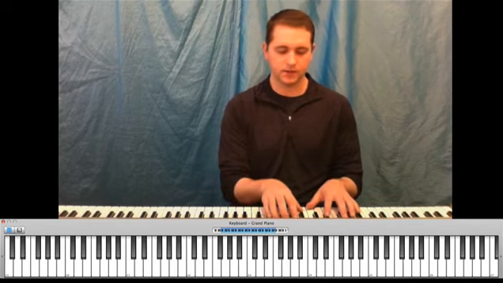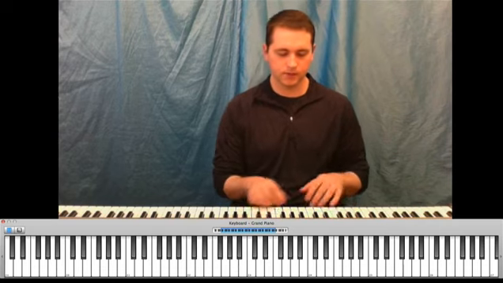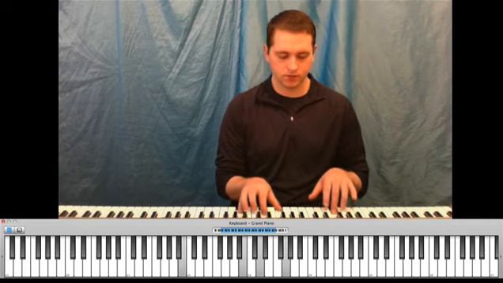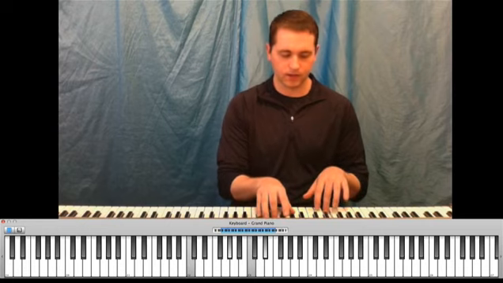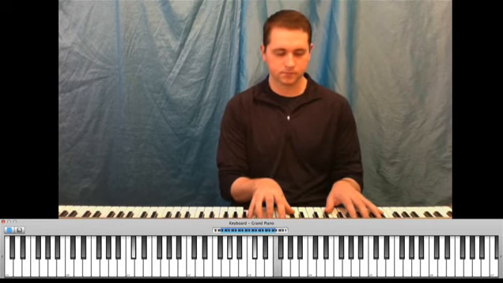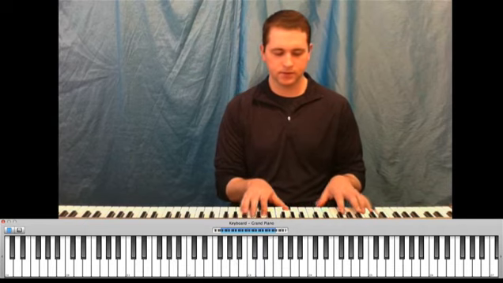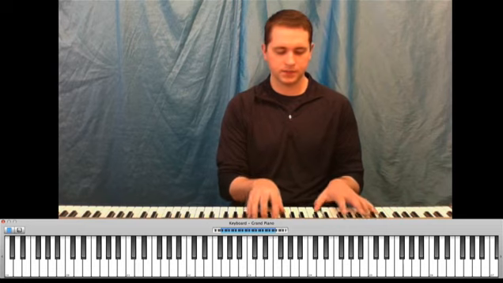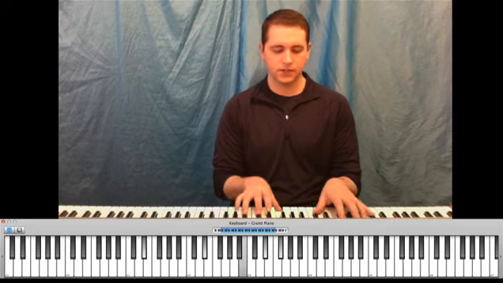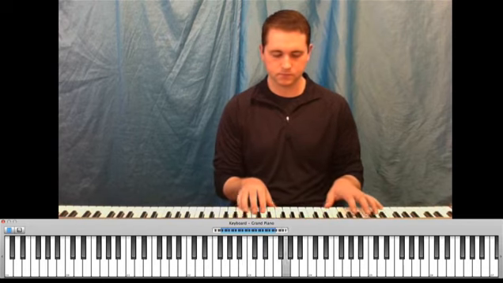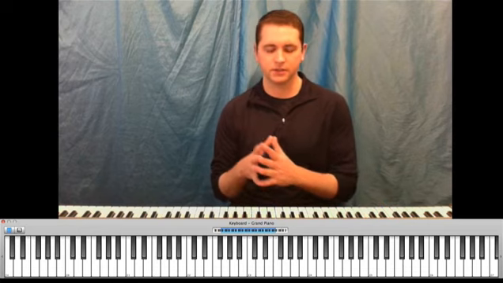Okay, key of G flat. G flat, G flat over B flat to B. Key of G. G, G over B to C. Okay, A flat over C, D flat. A over C sharp to D. B flat over D to E flat, and finally B to D sharp to E. Okay, so that is all your 1 to 1 over 3 to 4 movements.